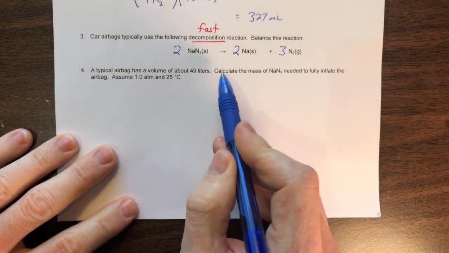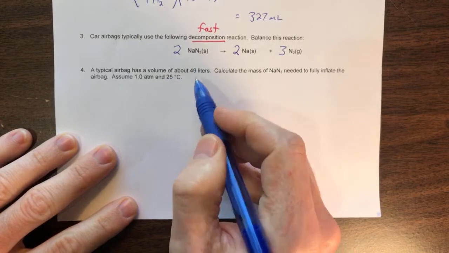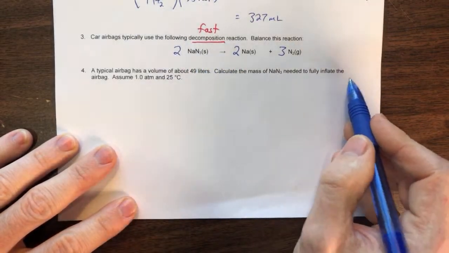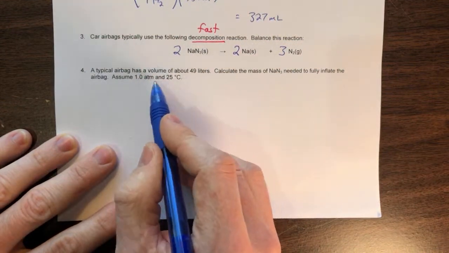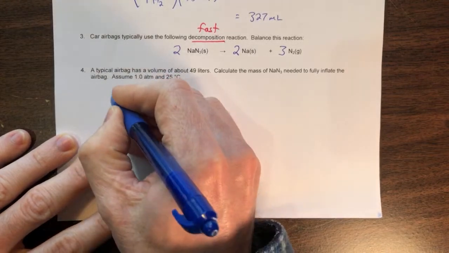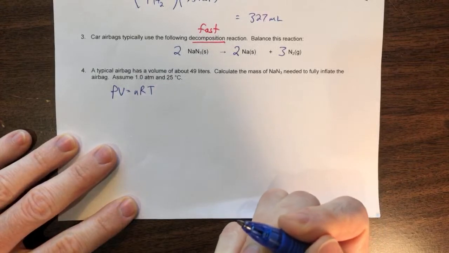Next, now we have a typical airbag that has a volume, right? That's going to be our volume, 49 liters. Calculate the mass needed to fully inflate the airbag, and now we're going to assume a pressure and a temperature. So once again, we are going to use PV equals nRT. And what are we solving for?